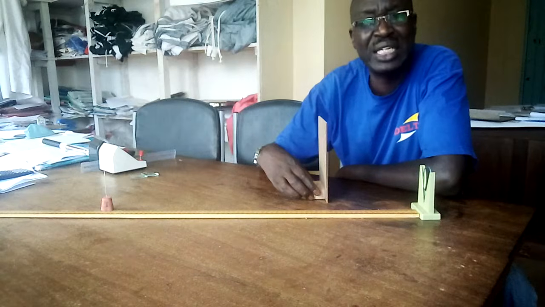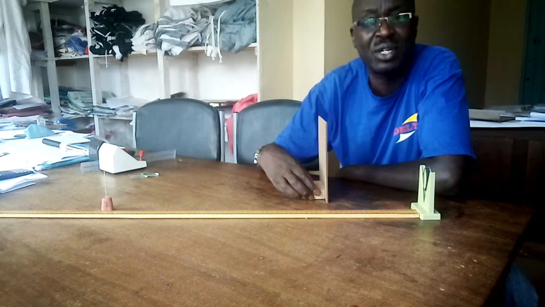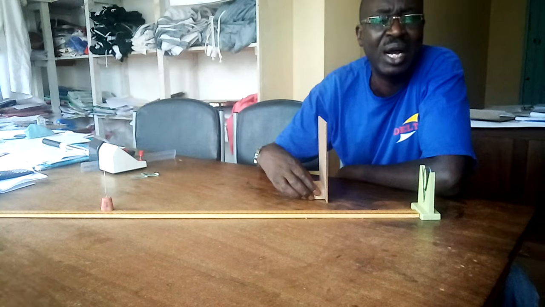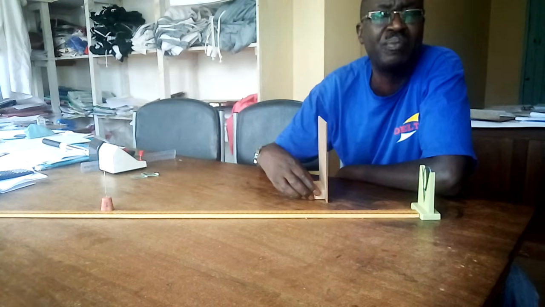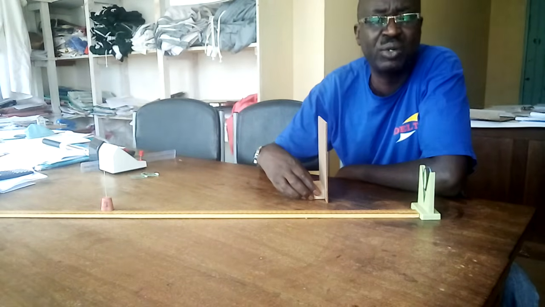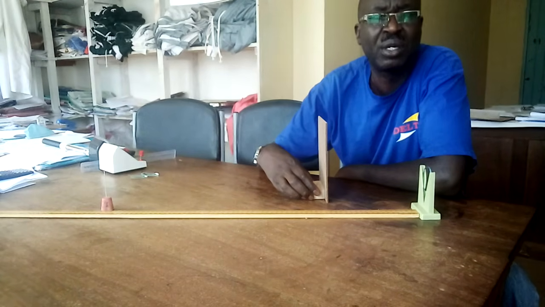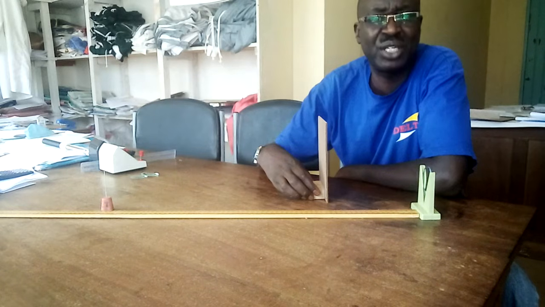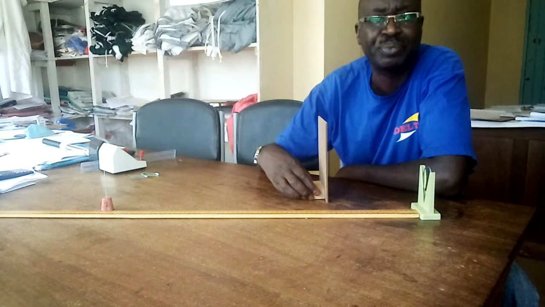That point is the focal point or principal focus. But the distance between the concave mirror, because that is what we are dealing with, and the screen is called focal length, small f. The principal focus is a point, capital F.